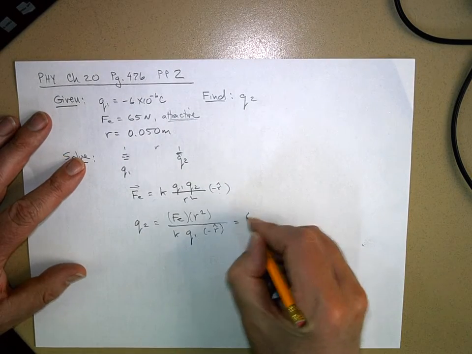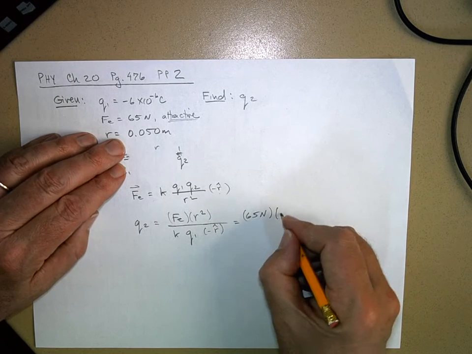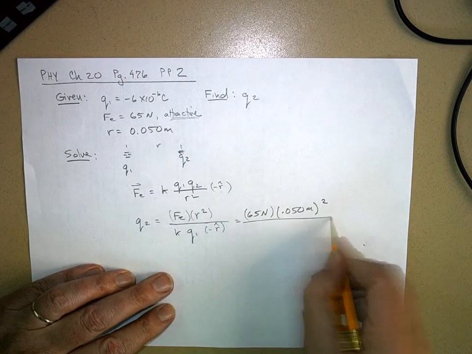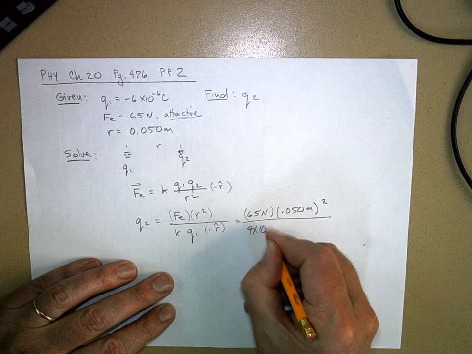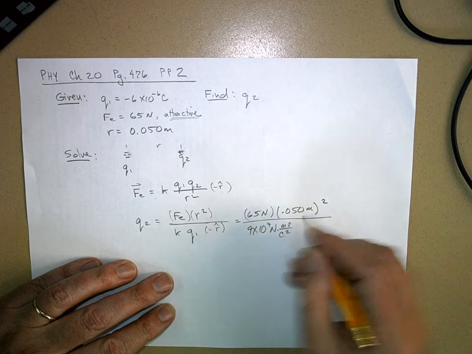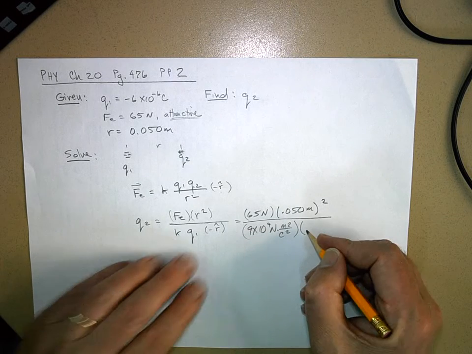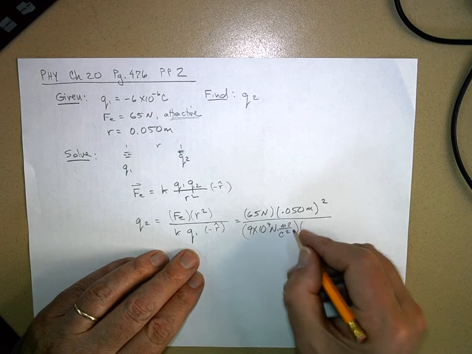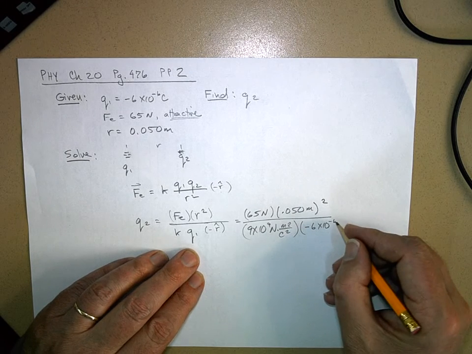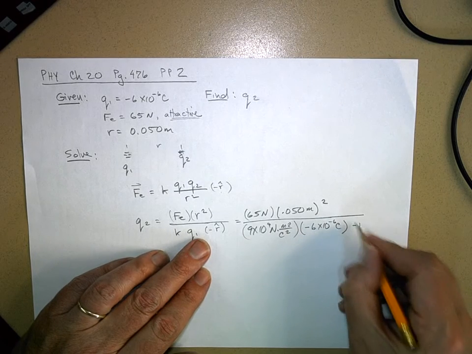So this is going to be 65 newtons, and R is 0.050 meters. So we're going to square that. We're going to divide it by 9 times 10 to the 9 Newton meters squared per coulomb squared. And then Q1 is given to be negative 6 times 10 to the negative 6 coulombs. Now this negative 1, I'll just put a negative 1 there.